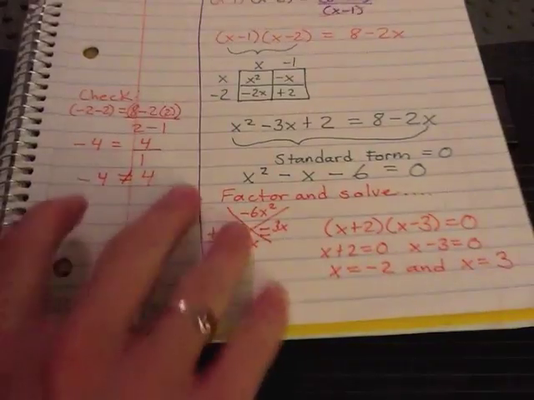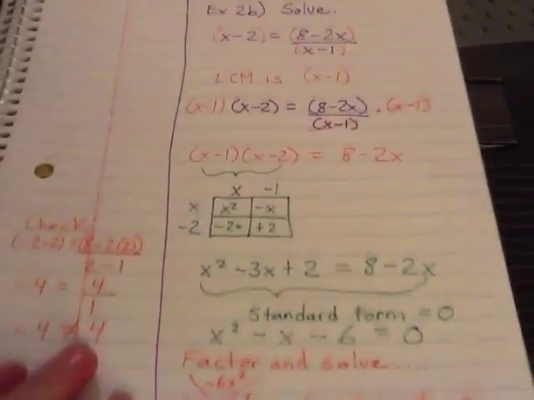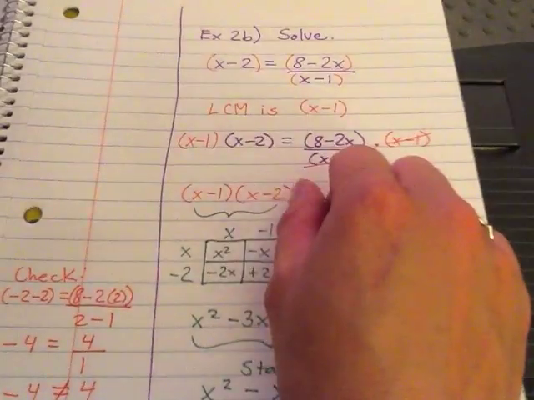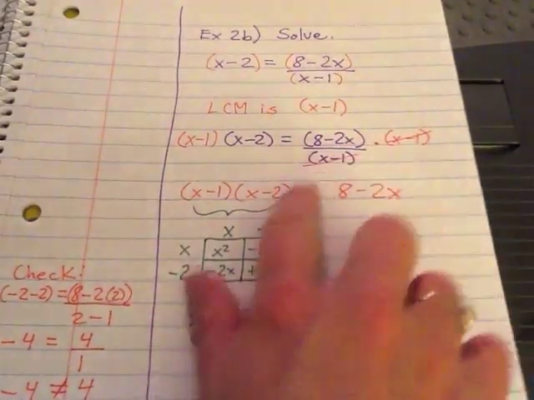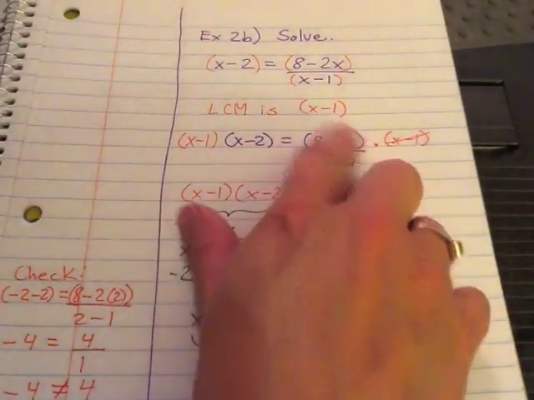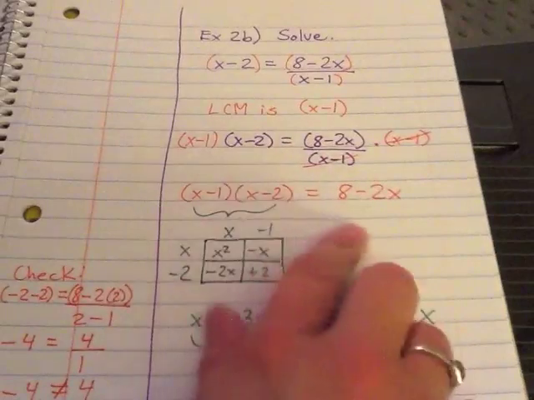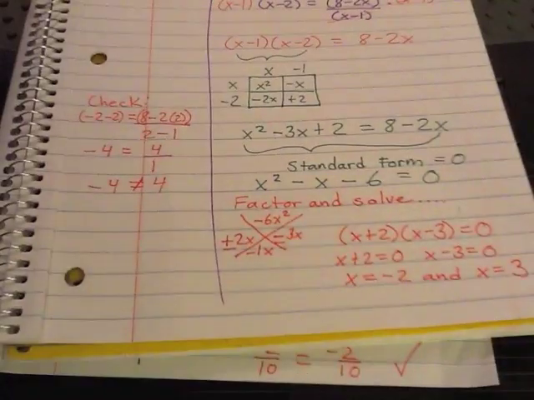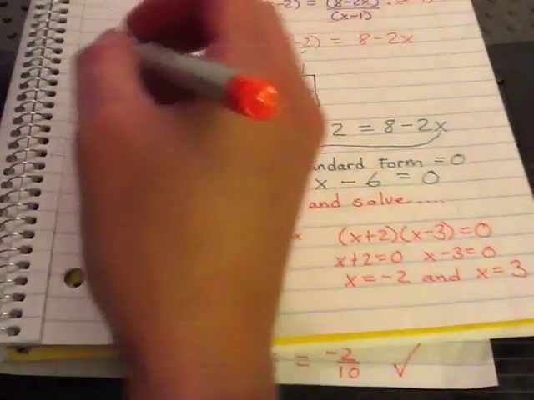And if you notice, in the original equation, did we have any x squareds? We didn't. The reason you could have an extraneous solution is because when you multiplied by that x minus 1, that's when you got that x squared. So that solution looks like it's going to work, but when you actually plug it back in, it does not work. And then let's just check 3 to make sure.